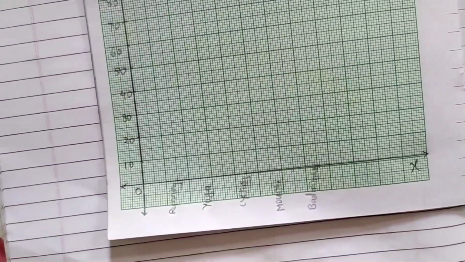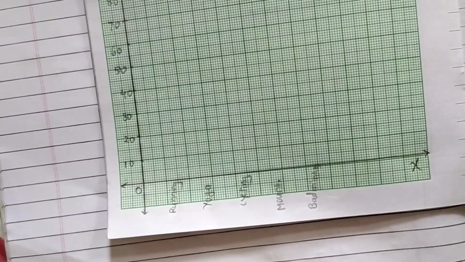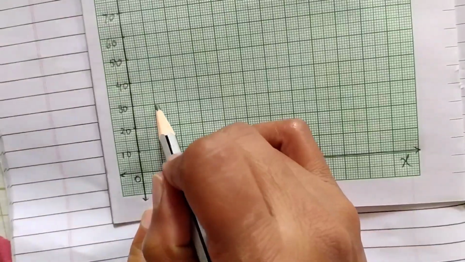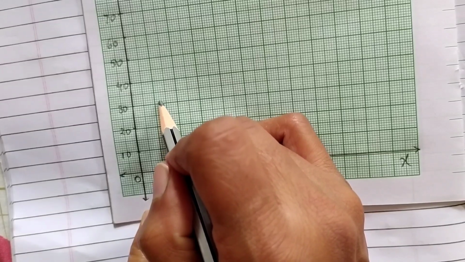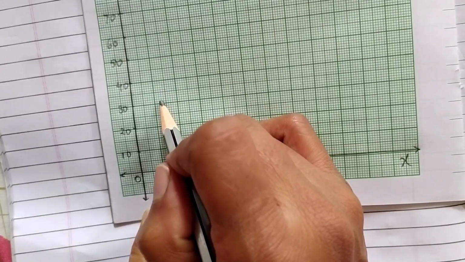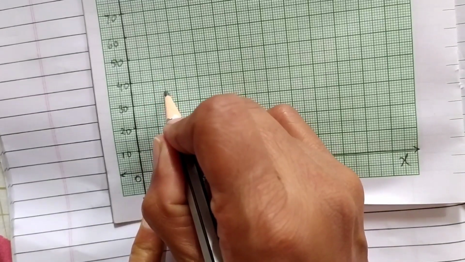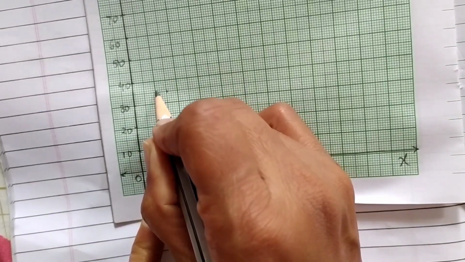For running, he spent 35 minutes. So let's find out where is 35. Here is 30 and we are going to count 5 faint lines for it. 1, 2, 3, 4 and 5. Here it is 35.